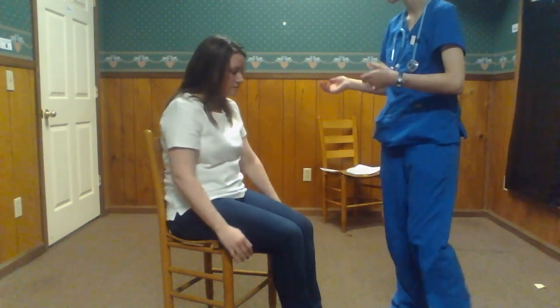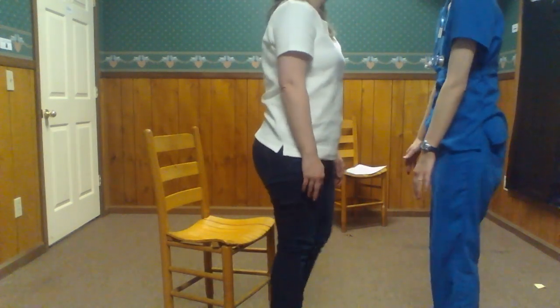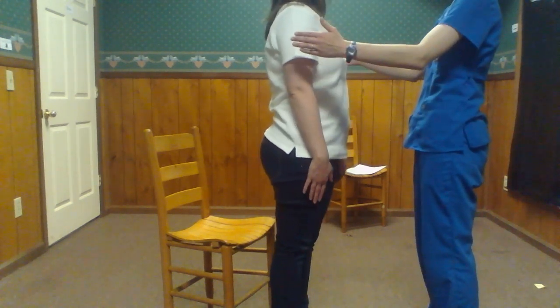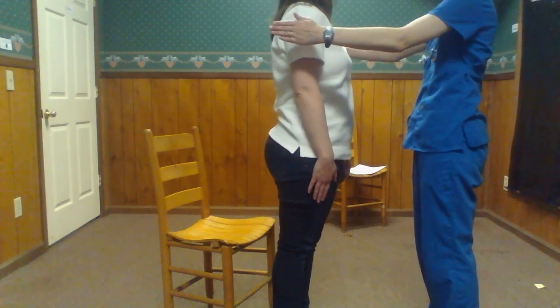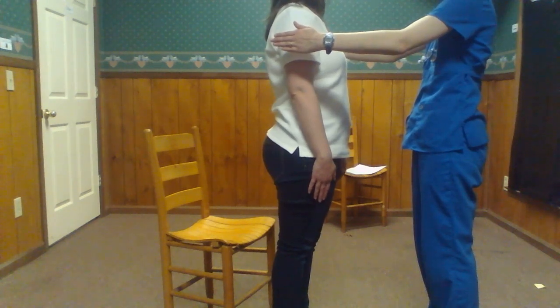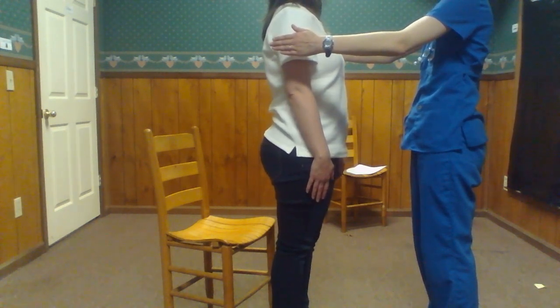Next, we're going to assess Miss Smith's sense of balance and her coordination. Miss Smith, what I'm going to ask you to do next is just stand for me with your feet hip width apart. I'm going to ask you to close your eyes, and we're just going to assess how much you sway. It does not look like Miss Smith is having any trouble with too much swaying. She seems to be standing fairly evenly.